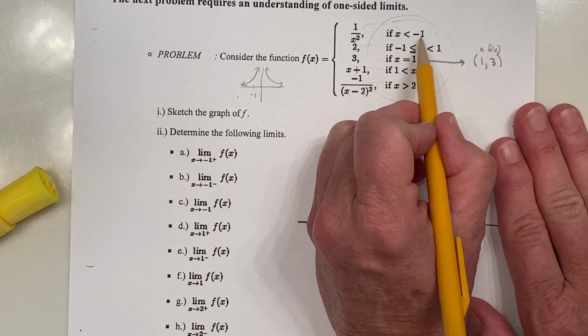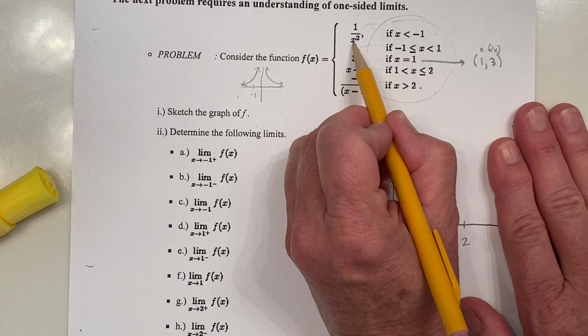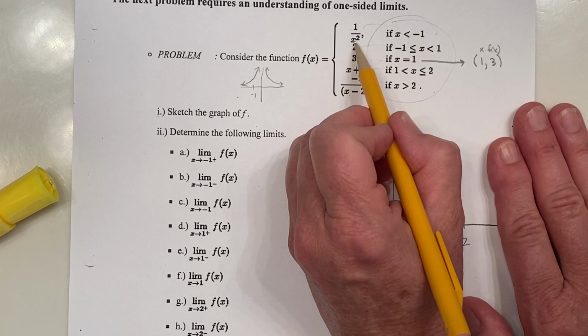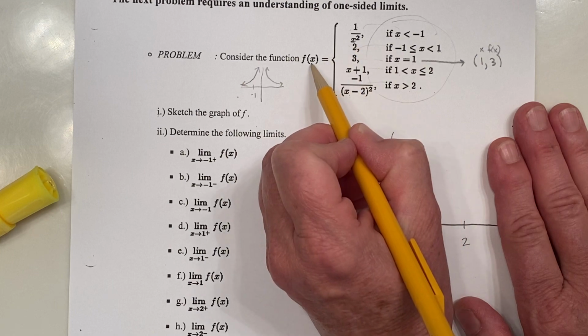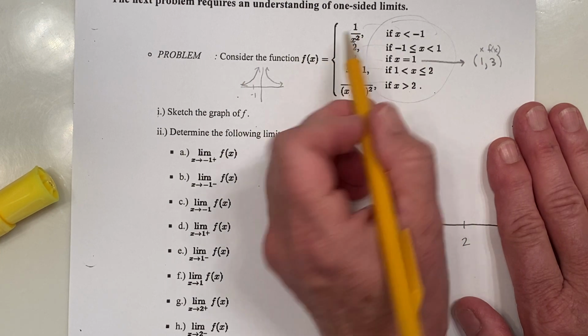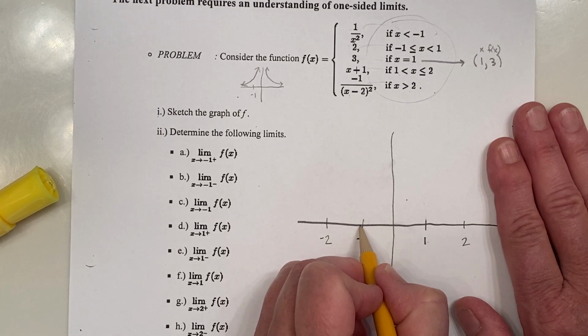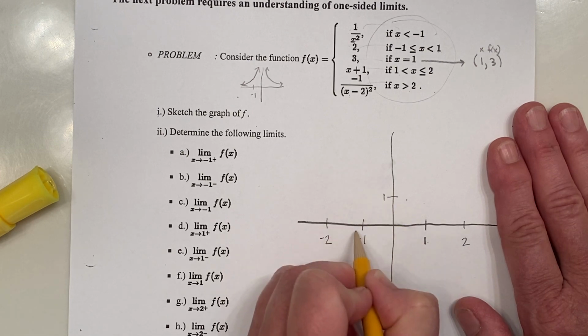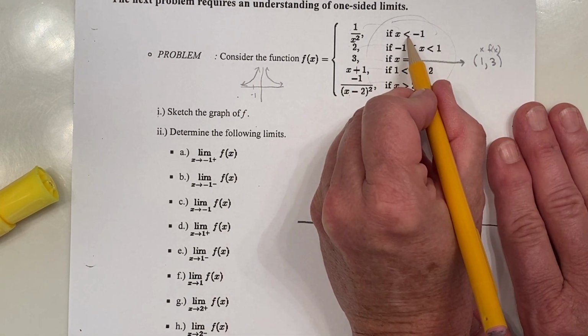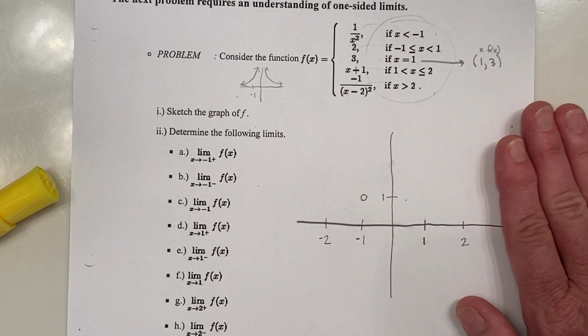So what I do instead of doing a T-chart is I think about, okay, well, let me let x be equal to negative 1, plug in negative 1 to the equation, and when I evaluate that, I get 1 over 1 or just 1. So f evaluated at negative 1 will give me 1. So at negative 1, I'm going to go up to positive 1. Now up here, I'm going to put an open circle because I don't include x equals negative 1.